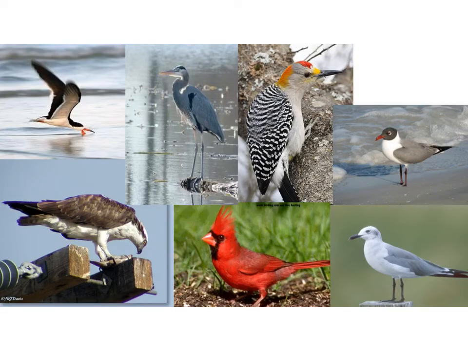Here we have Aves. So Aves is the class, and these are the birds. When we get to the next exam, the last exam, you'll be learning the actual common names of these. For now, what you need to do is look at them and say, class Aves, phylum Chordata, kingdom Animalia, domain Eukarya.